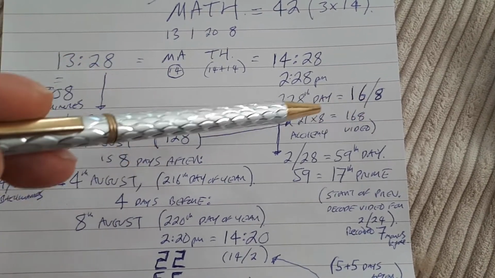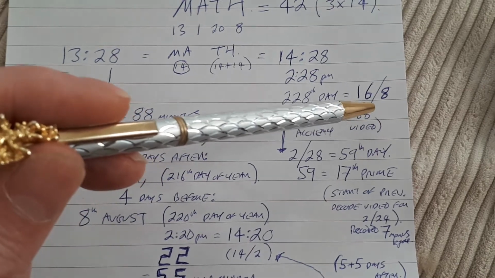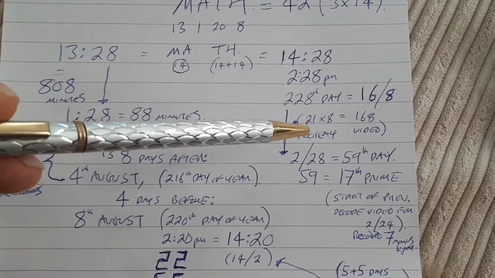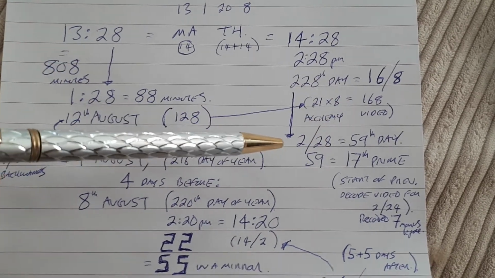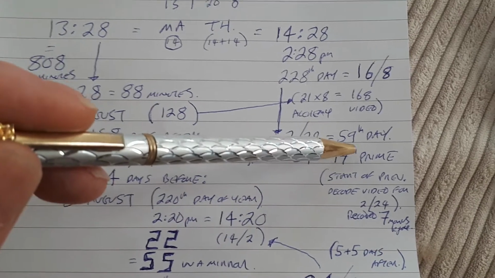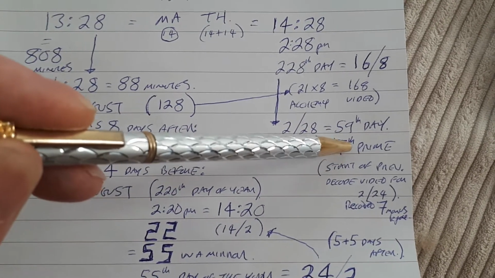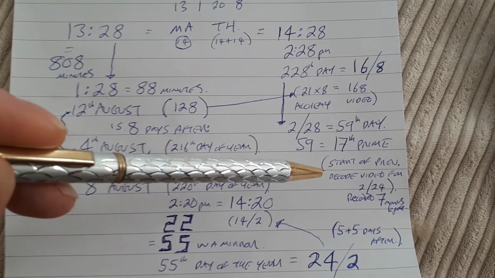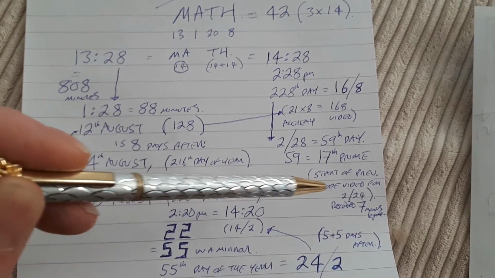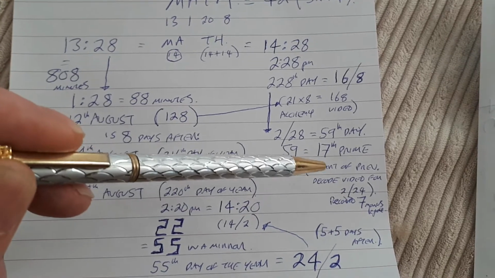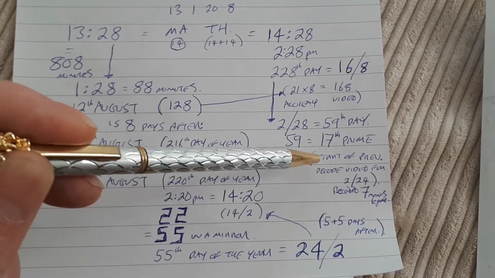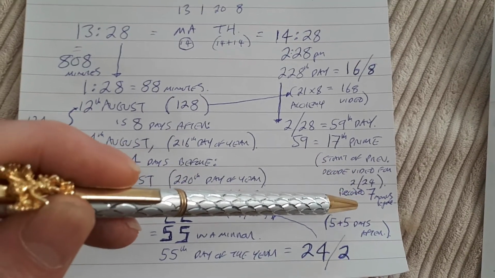We've got the 168 alchemy code again, 16th of August. Previous videos. February 28th we know is the 59th day. 59 itself is the 17th prime, where the start of all this decode came from. 17 being the 7th prime. 17 times 7 is 119.